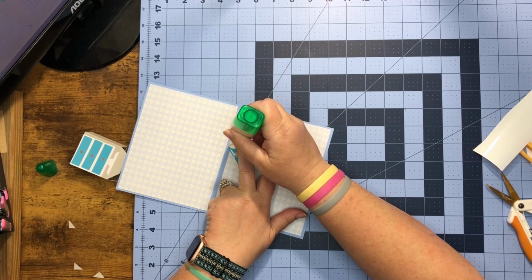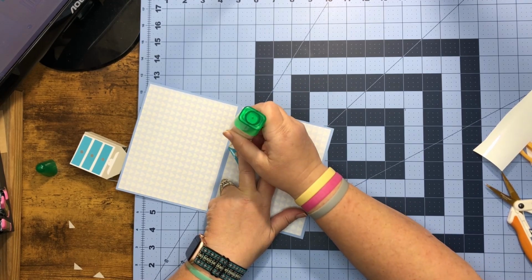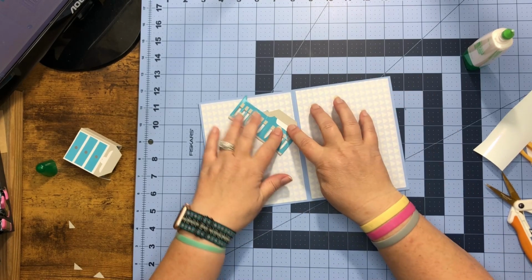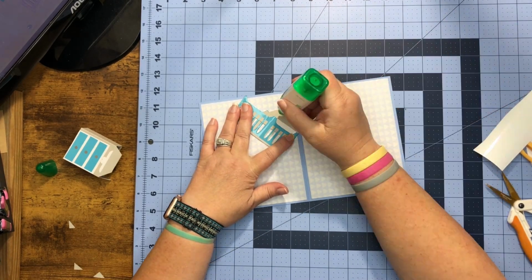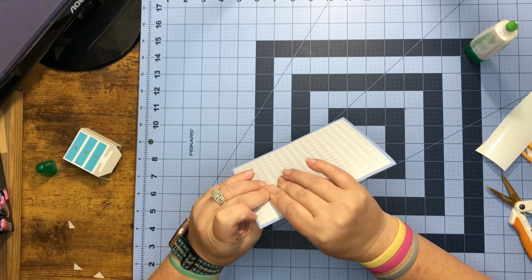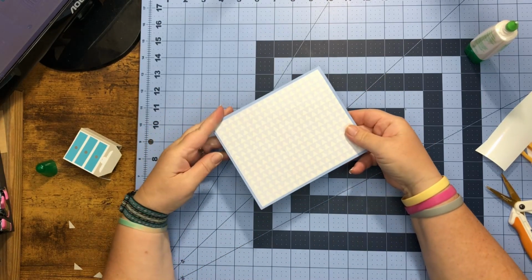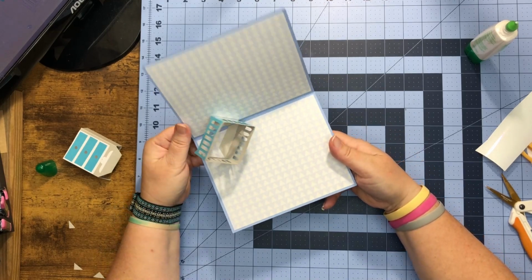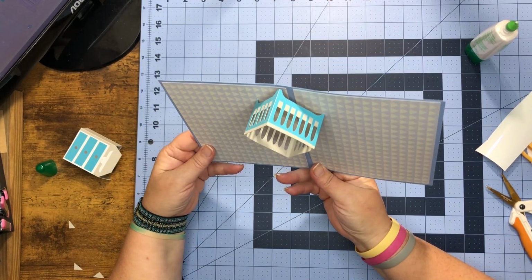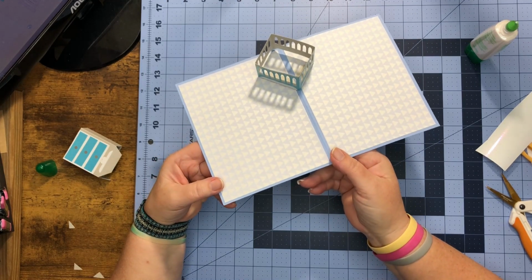And then you're just going to put a little glue down or tape. And then we're going to do the same thing to this side. And we open it up and we have our crib. Isn't it so cute? I just love it.